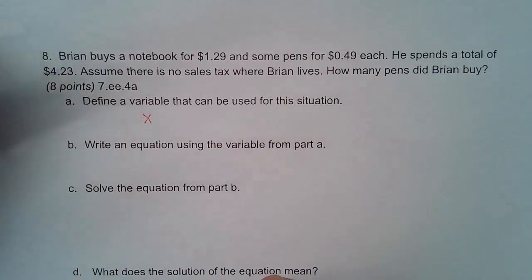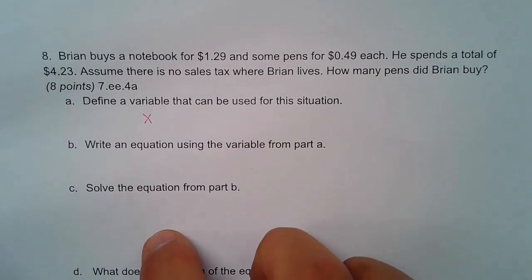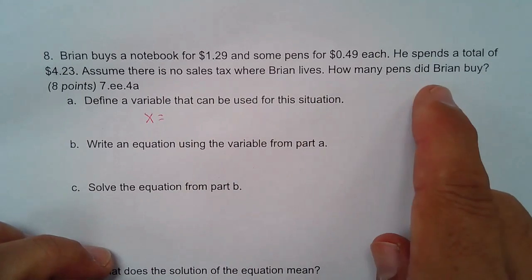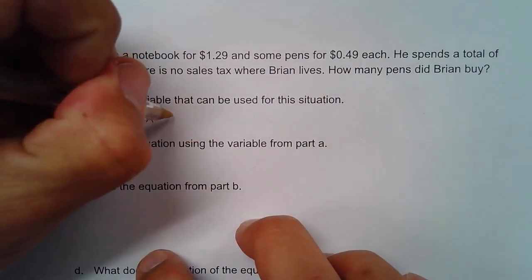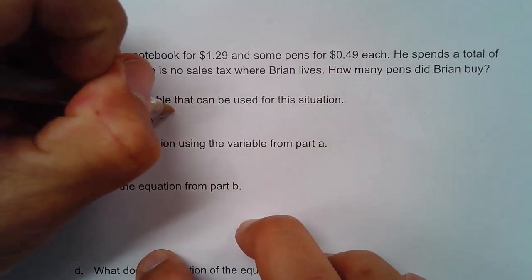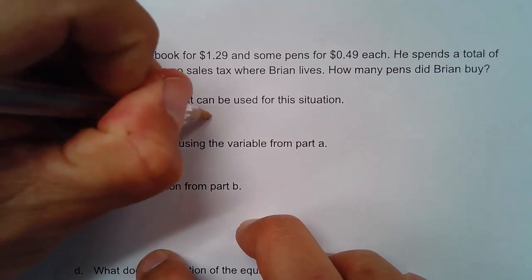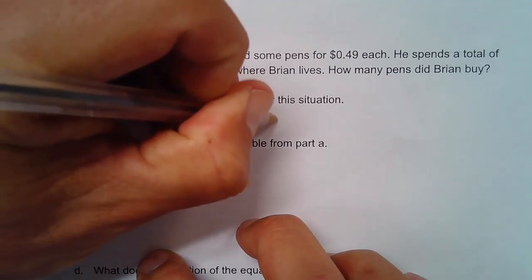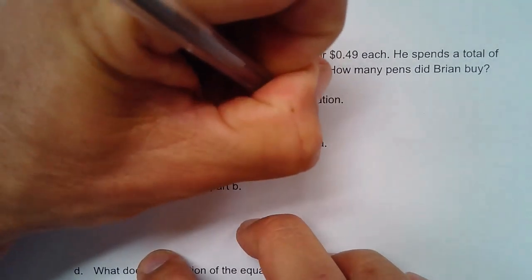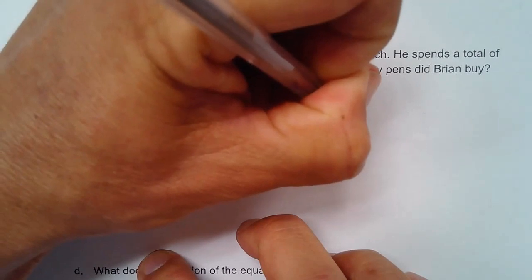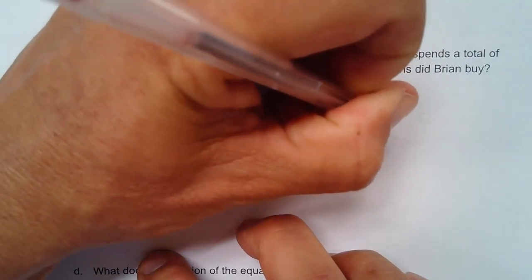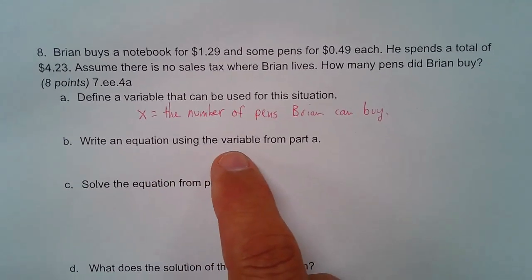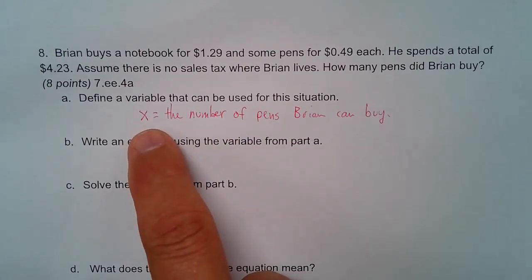So define a variable that can be used in this situation. X. Okay, so X is our variable, but what does that mean? X is how many pens Brian can buy. X is the number of pens Brian can buy. Okay, there we go. Write an equation using that variable from part A. Okay, so we're going to use X.